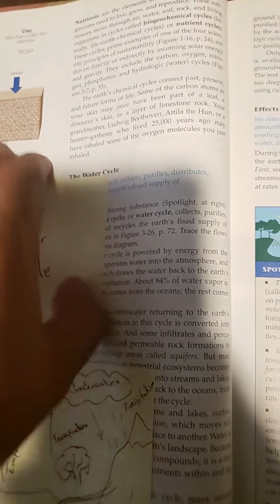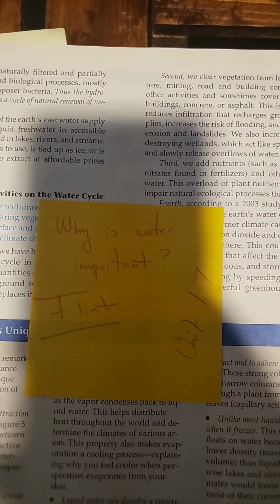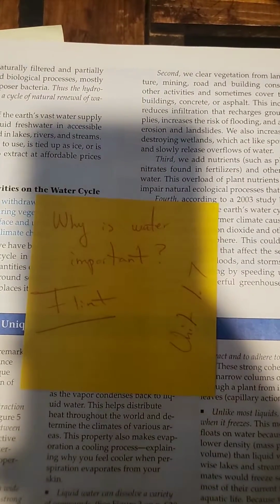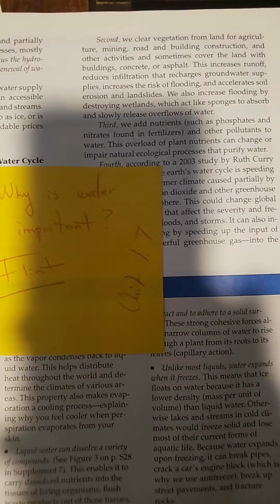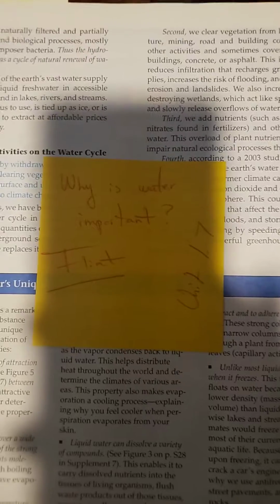On page 70, they give a bit of an overview of what it is, the importance of the water cycle, and how we've created effects due to that. I do want you to look at what happened in Flint. So why is water important? That's the essential question that you're going to answer when we get back to class.